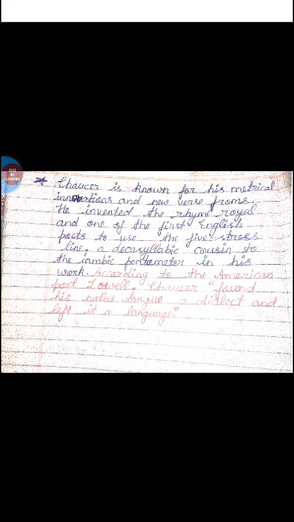Chaucer is known for his metrical innovation and new verse forms. He invented the rhyme royal and was one of the first English poets to use the five-stress line, a decasyllabic cousin to the iambic pentameter, in his work. According to the American poet Lowell, Chaucer found his native language a dialect and left it a language.